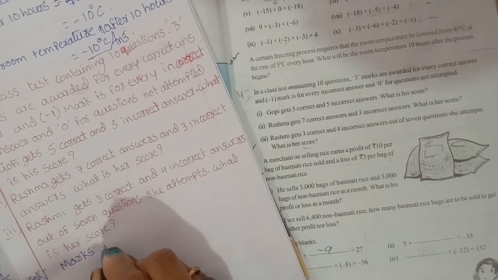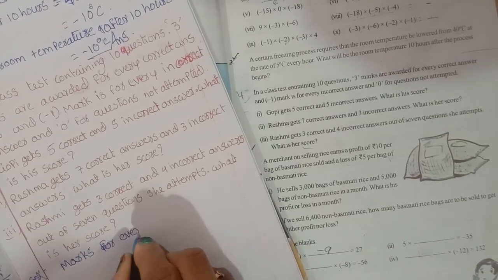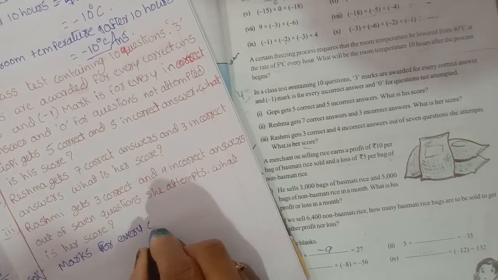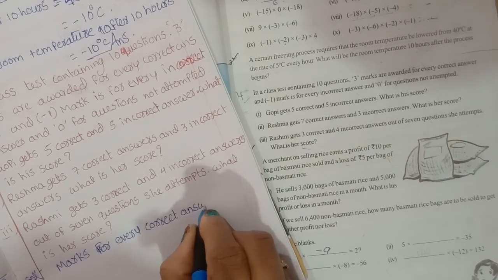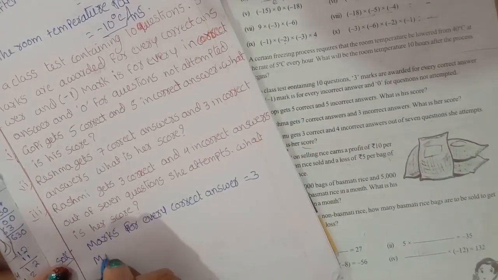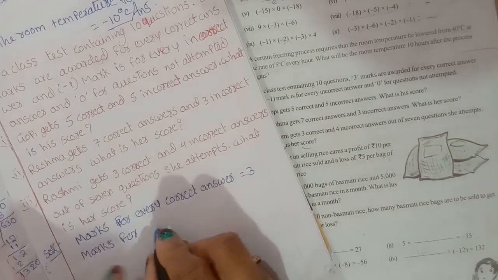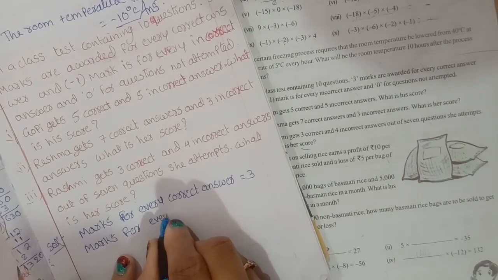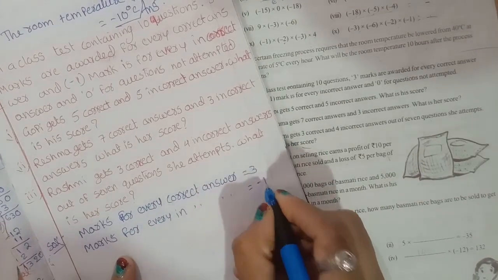Marks for every correct answer equal 3. Marks for every incorrect answer is -1 only.